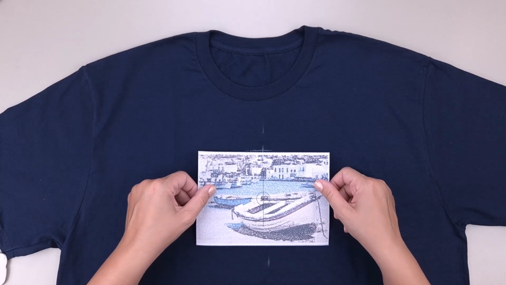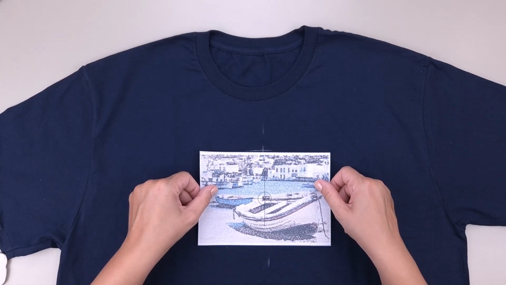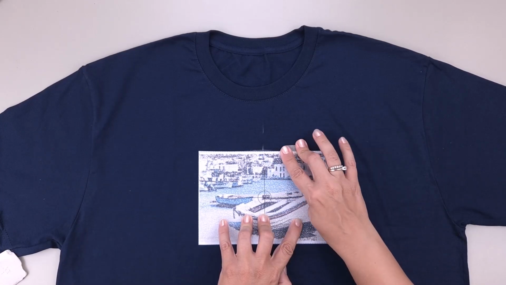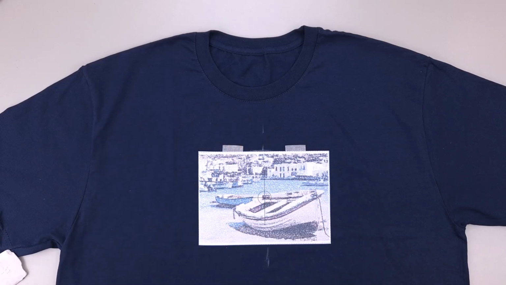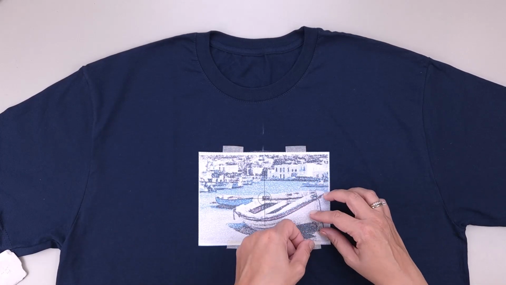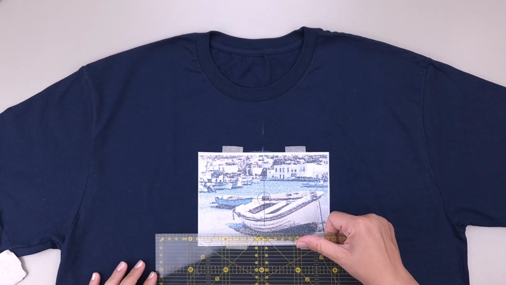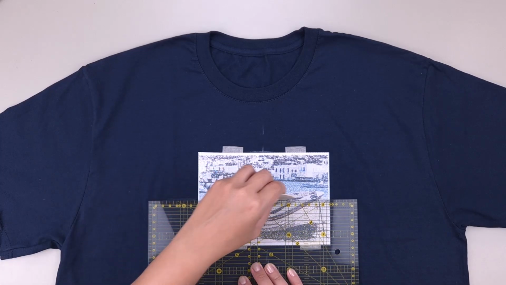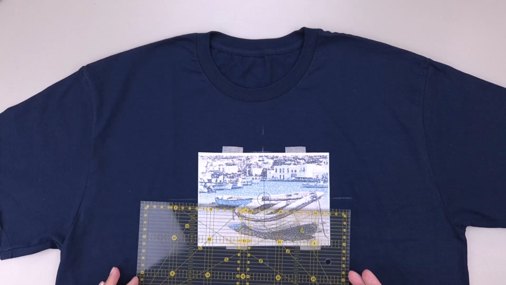Place the printout under the 7 centimeters mark and align the x-axis of the design with the front center of the t-shirt. Secure the printout in place using paper tape. Extend the y-axis of the design to mark the side centers on the t-shirt.